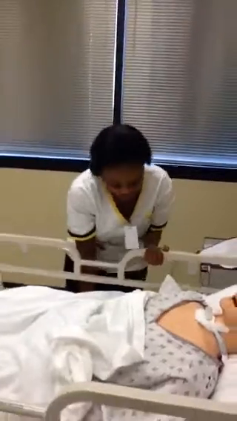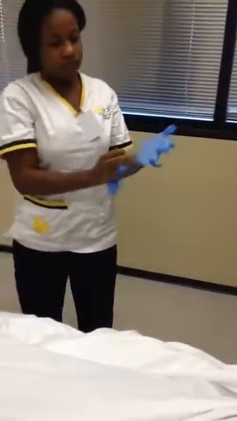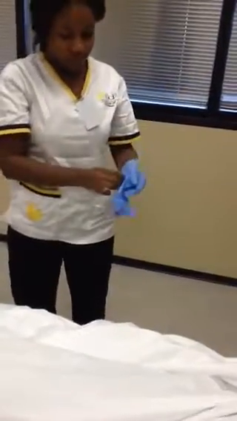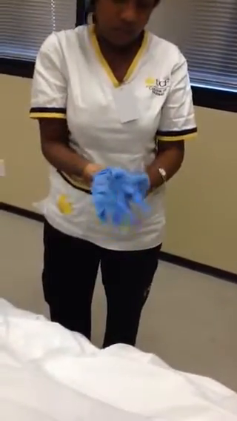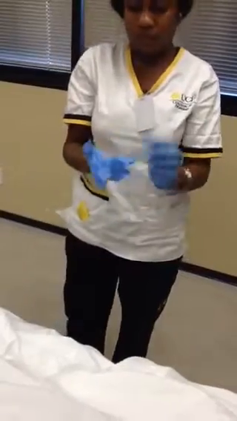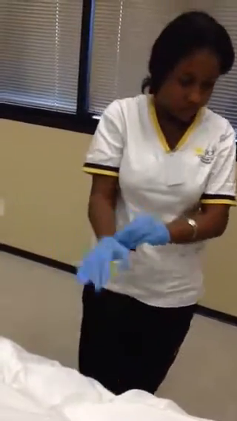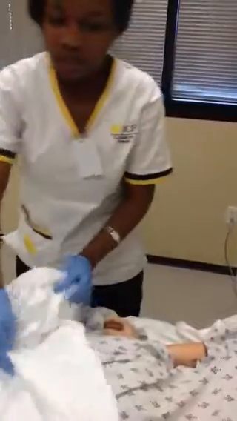Hygiene. Side rail down. Put on gloves. Remove sheet.